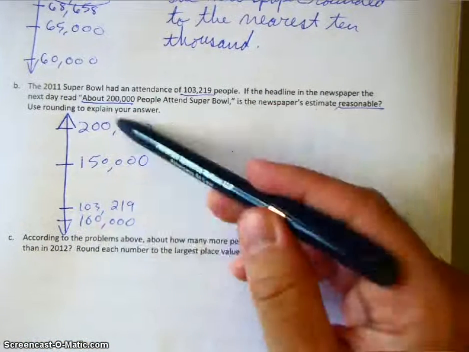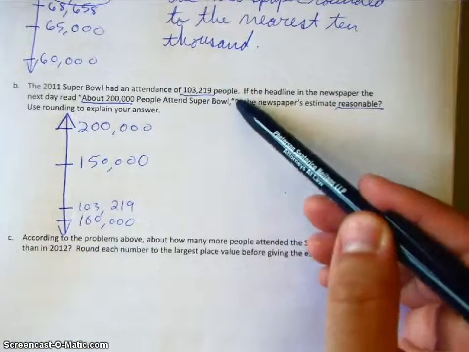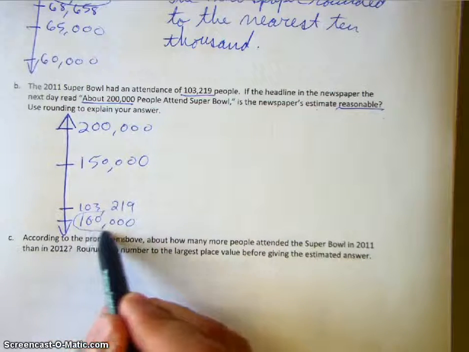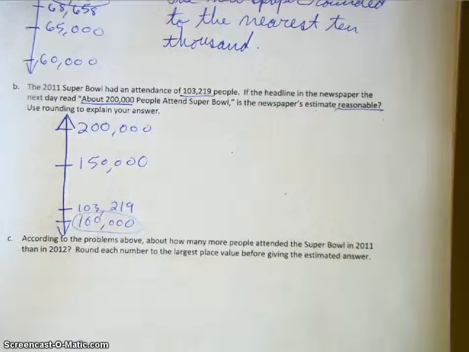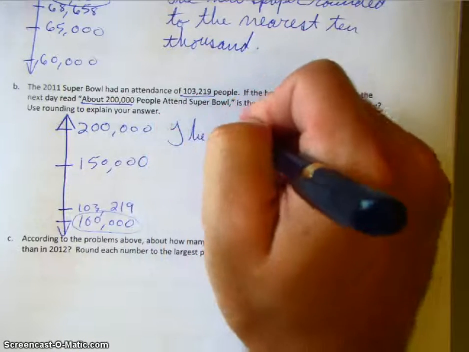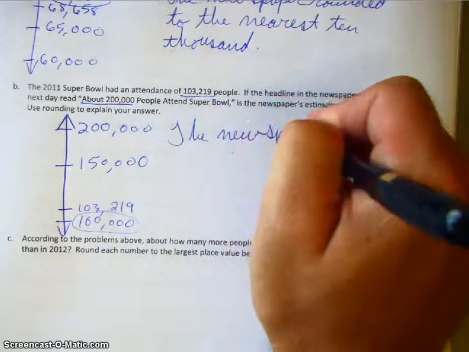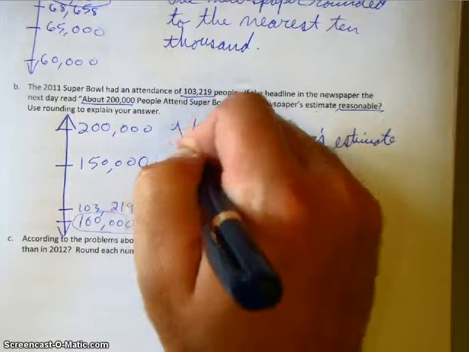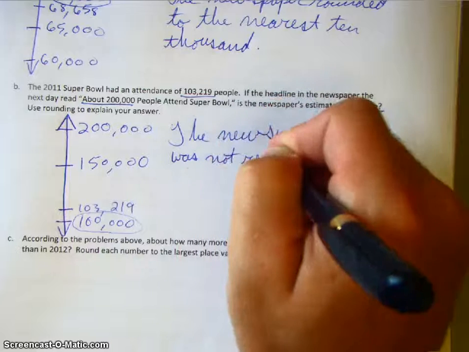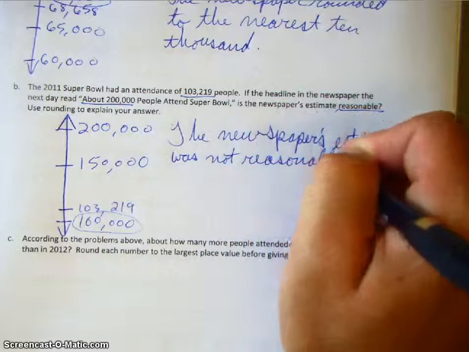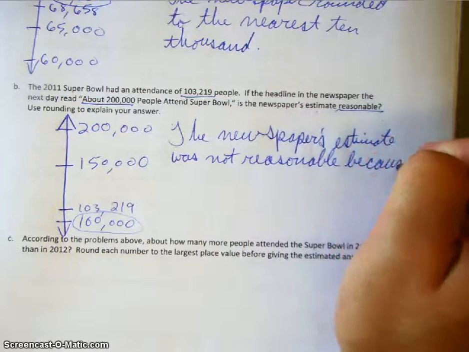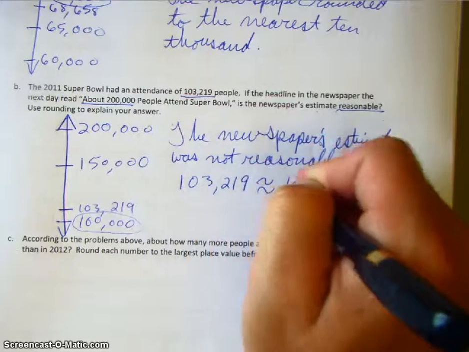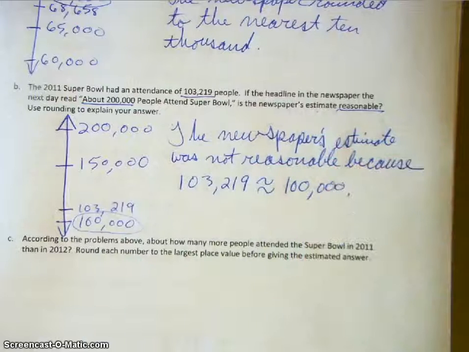So now plotting this on our number line, we can see that the newspaper is not at all reasonable. They went way too high. 103,219 would actually round to 100,000. So the newspaper's estimate was not reasonable, because 103,219 rounds to 100,000, not 200,000.